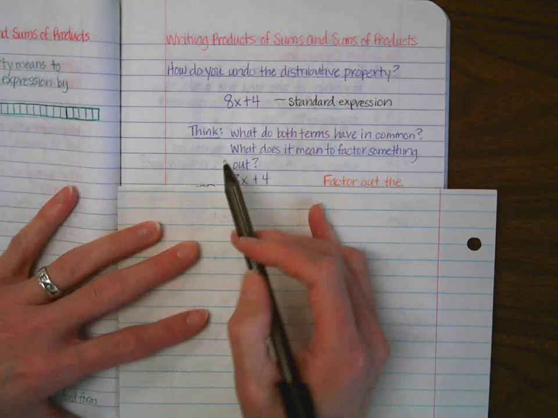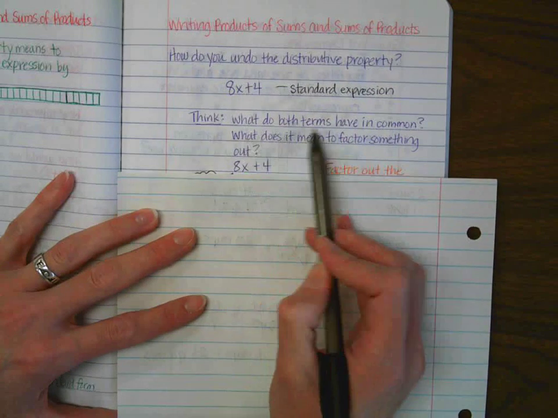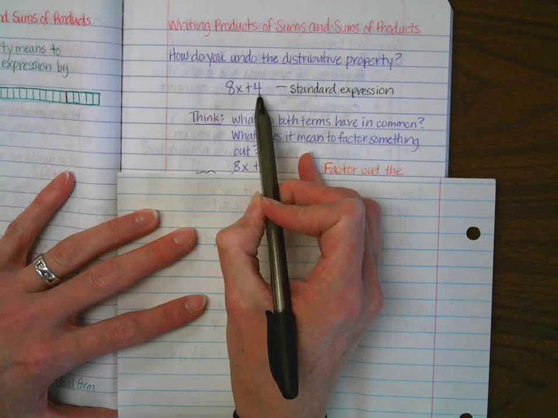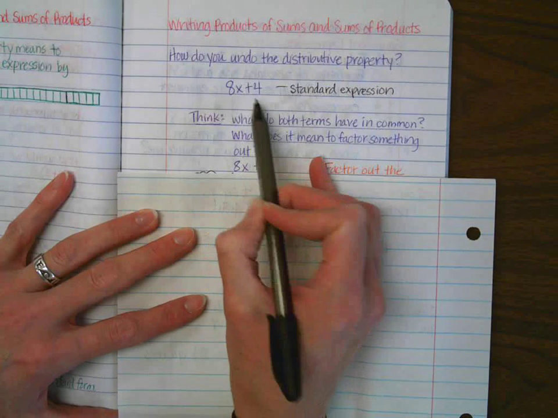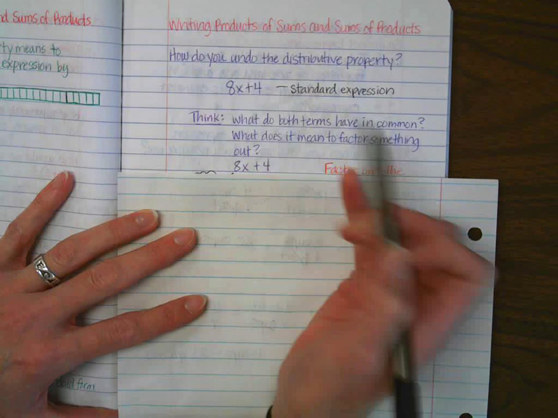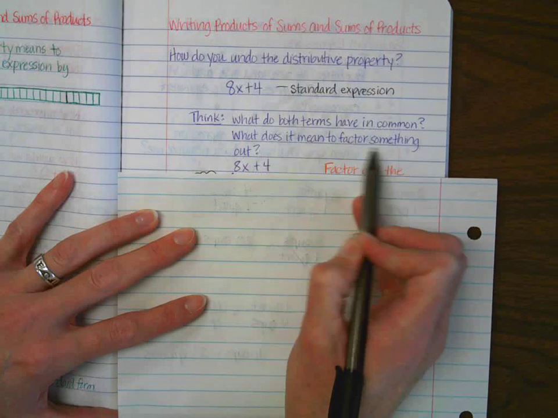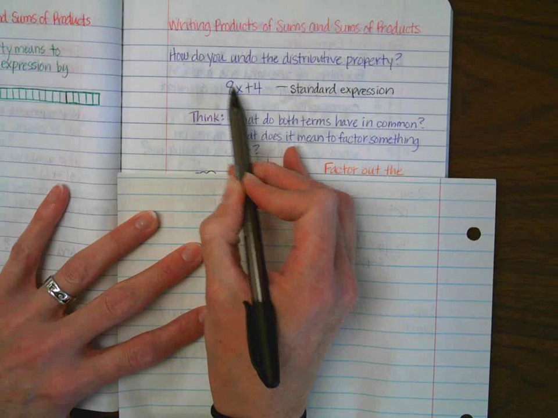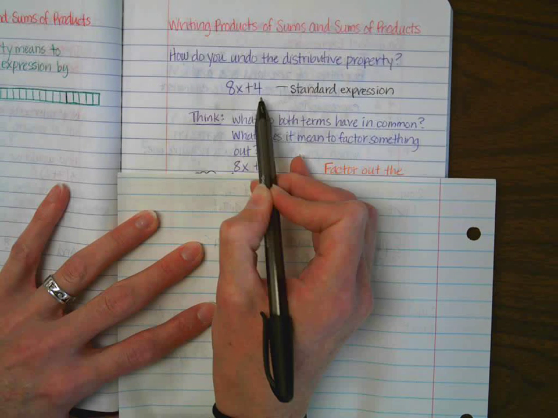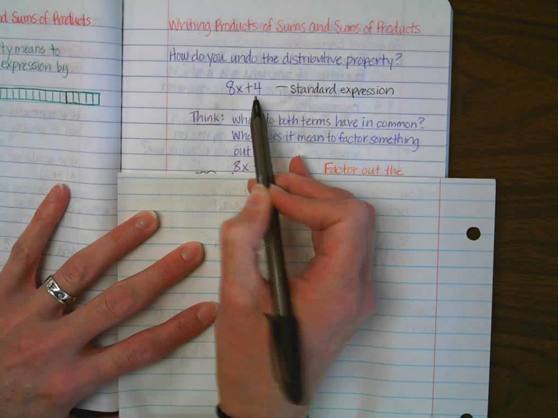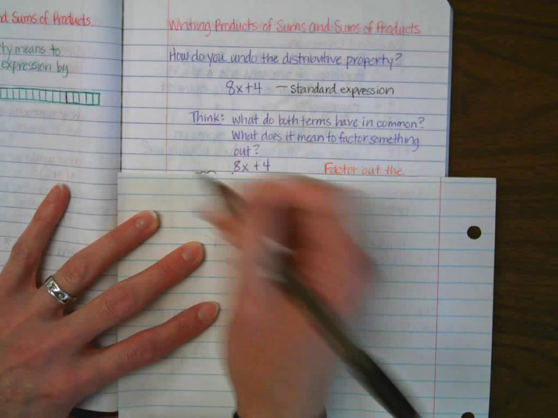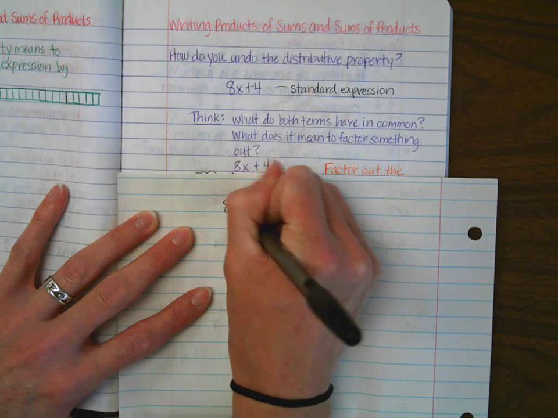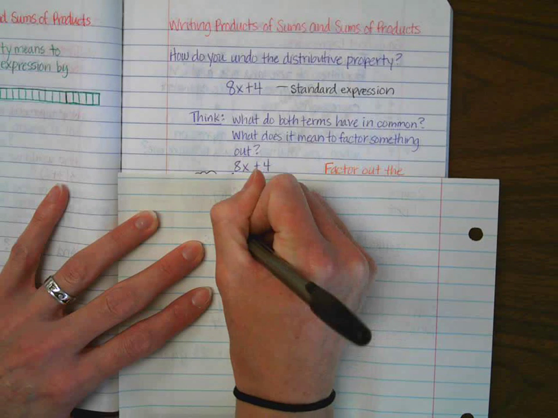Okay? So you take your standard form, and then what you need to think about is you need to say, what do both terms have in common? We have 8x plus 4. So what does 8x have in common with 4? Okay? What does it mean to factor something out? Well, I see that 8x has a factor of 4, and I see that 4 has a factor of 4. So remember, factors are the numbers that are multiplied together to get the answer.